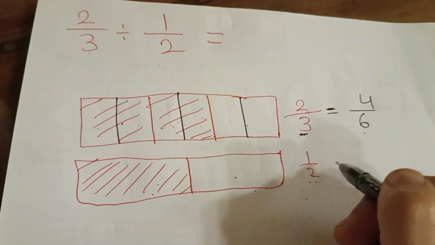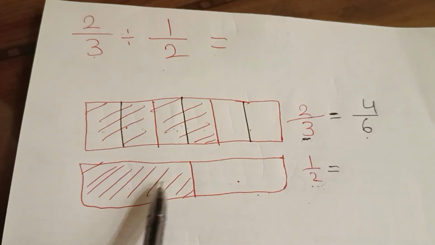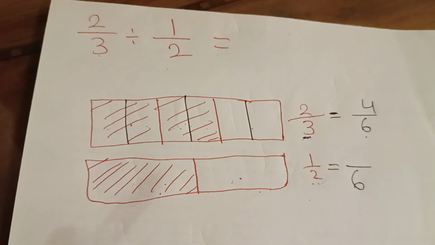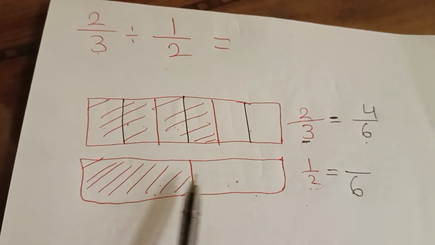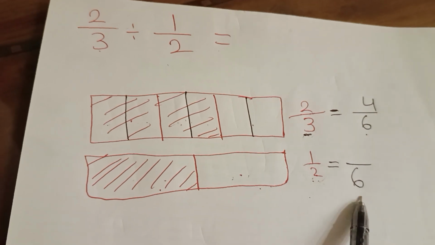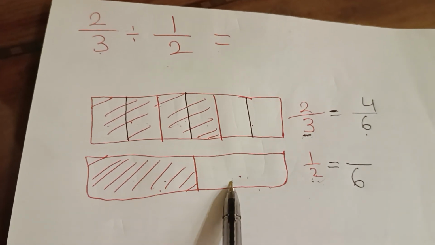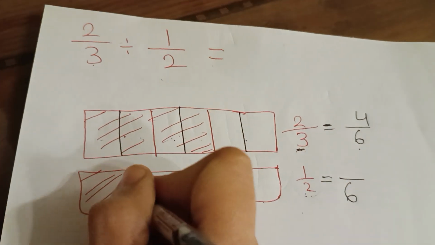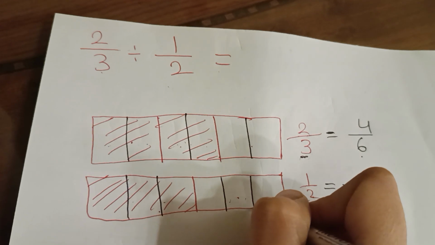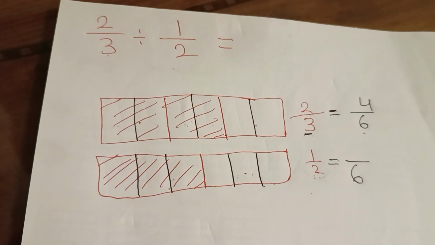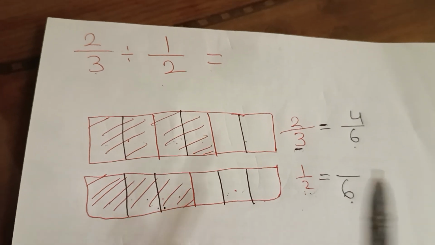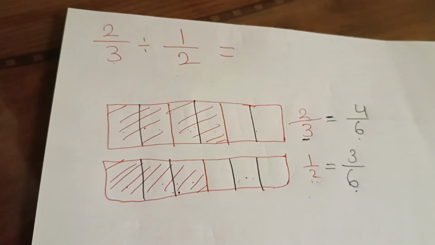And these 2, I have to convert these 2 parts into 6 parts. I have to cut each part of them into how many parts? 2 times 3 equals 6. So each part will be cut into 3. 1, 2, 3, and here 1, 2, 3. And rewrite it as a fraction out of 6. 1, 2, 3, they are 3 colored parts.